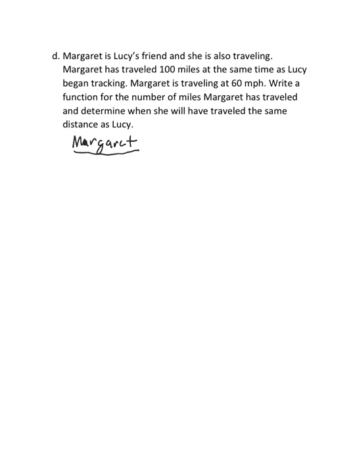If we use the same notation, the miles is a function of time. The difference here is Margaret is traveling 60 miles per hour. So I would say that's 60t plus her initial value. She begins at 100 miles.